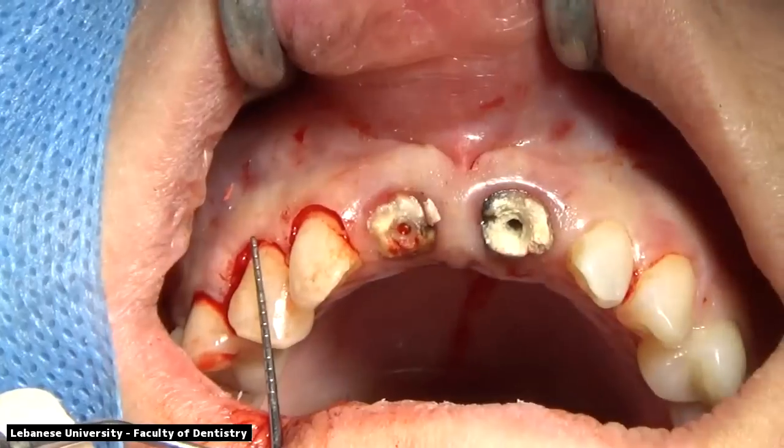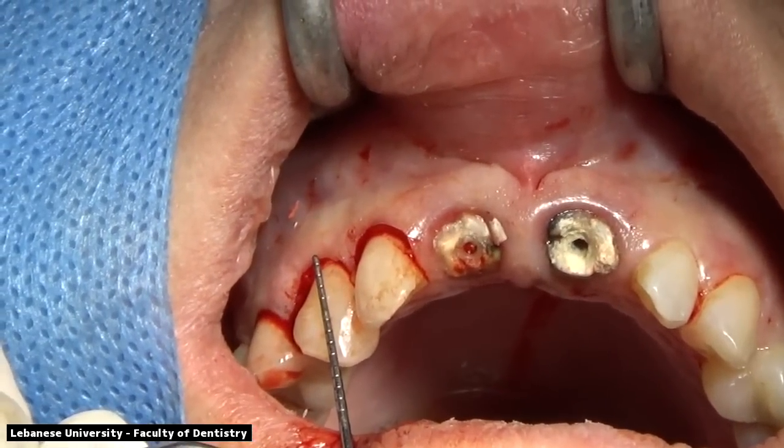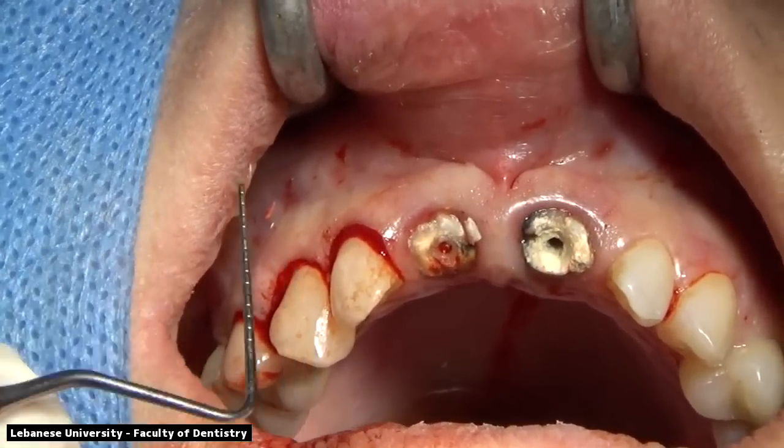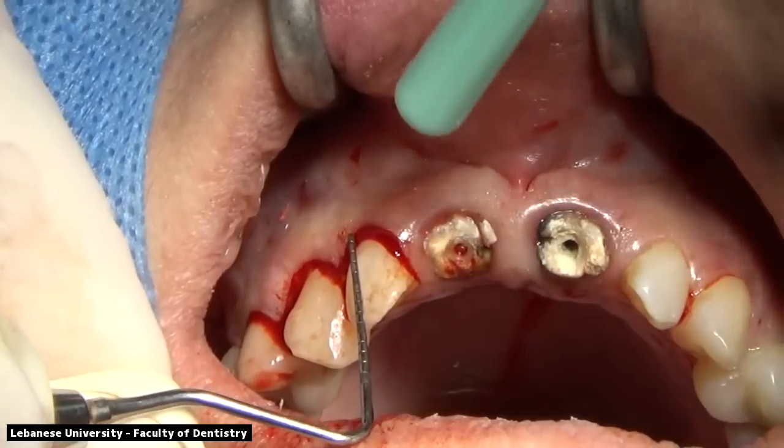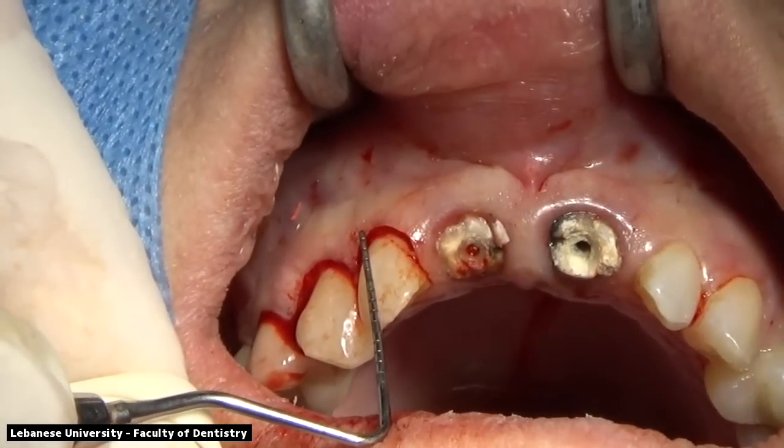We're doing our measurements to make sure our canine is at the 11 millimeter mark, and then the lateral incisor is almost at the 9 millimeter mark or 10 millimeter mark.